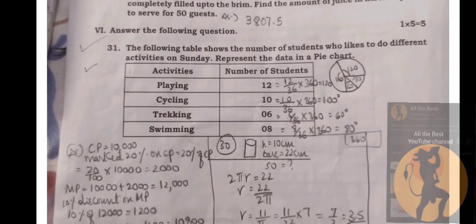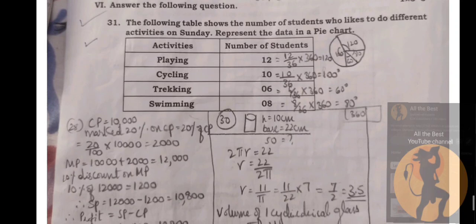So the last question. The following table shows the number of students who like to do different activities on Sunday. Represent the data in a pie chart. The activities are playing, cycling, trekking and swimming. Playing, number of students was 12. So 12 by 36 into 360 is equal to 120 degrees. Cycling 10.